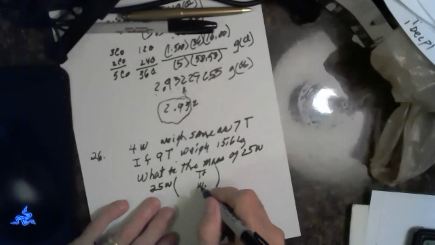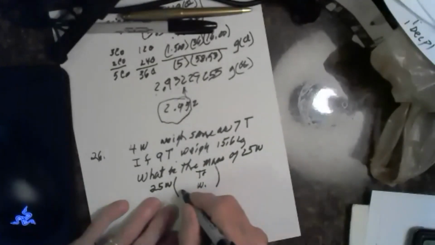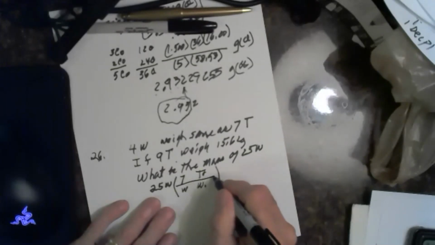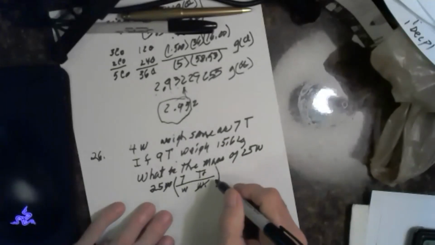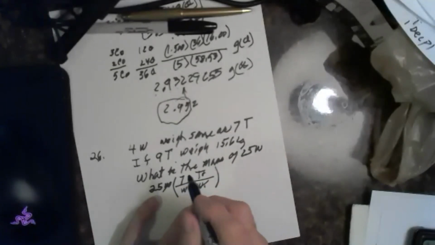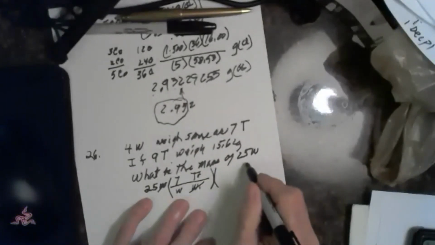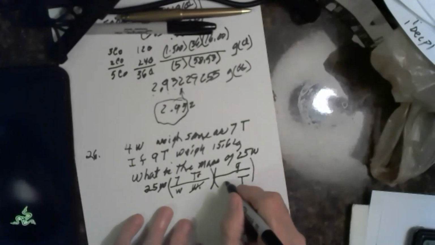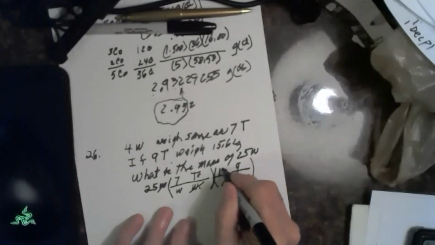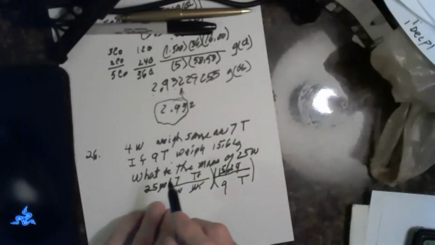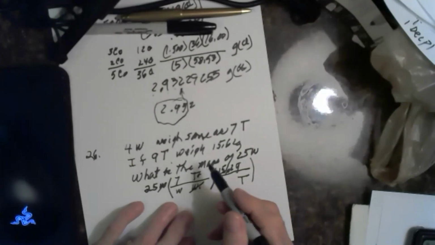Well, I know that 4 widgets is going to have the same mass as 7 of these guys. So now this is going to be the equivalent number of thingamajigs to 25 widgets. I'm going to need another factor. I want to go from thingamajigs to grams. And I know that 9 of these weigh 15.62 grams. So let's see if my conversion factors are true.